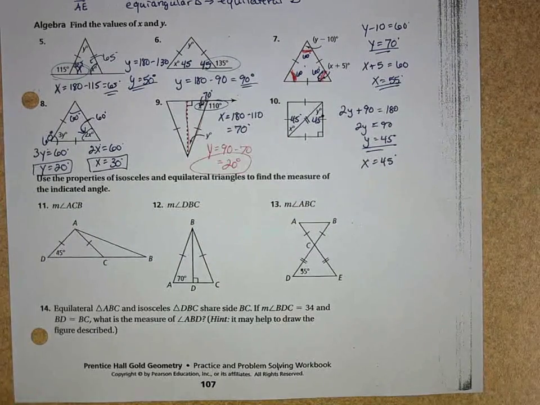Okay, now let's look at the next one. All right, it says use the properties of an isosceles and equilateral triangle to find the measure of the indicated angle.